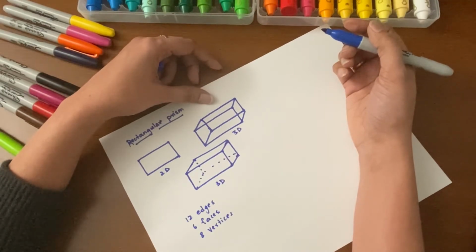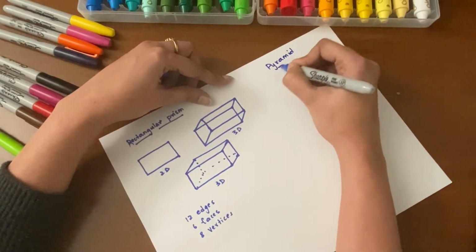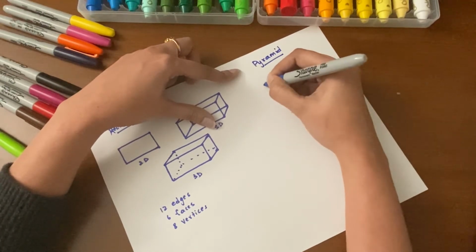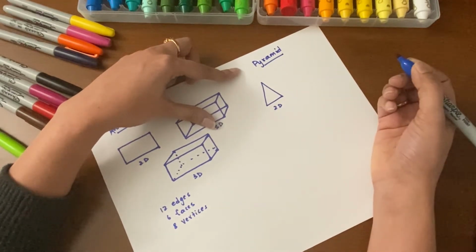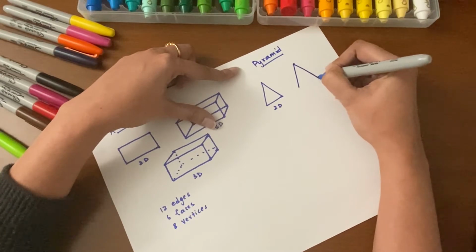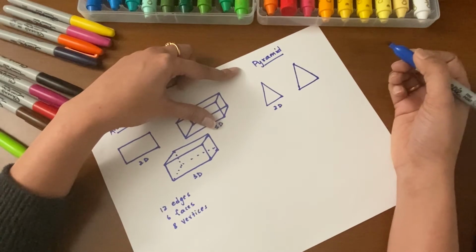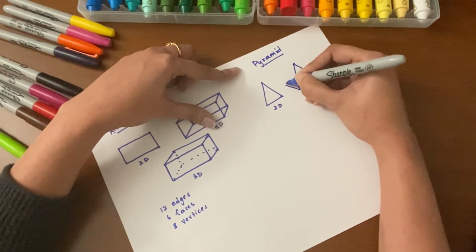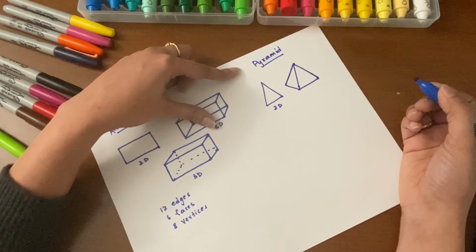Let's see how to draw a 3D pyramid. Begin by drawing a 2D triangle. Now use two straight lines to enclose another triangle alongside the first. This gives the pyramid a three-dimensional appearance.